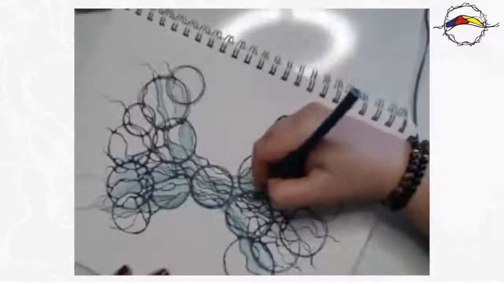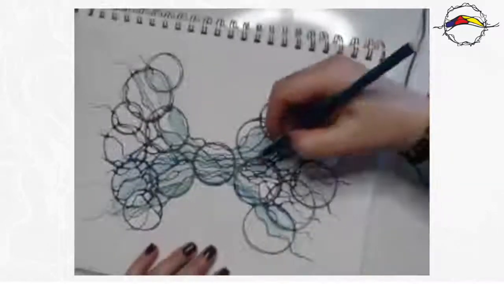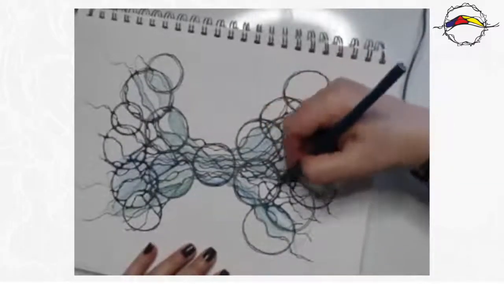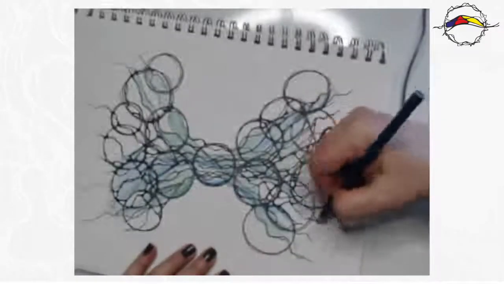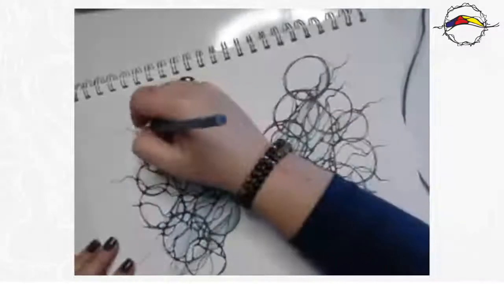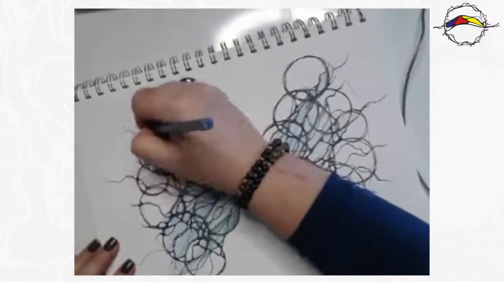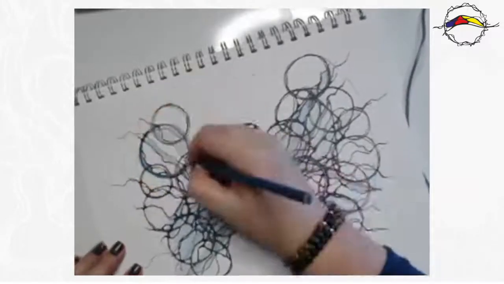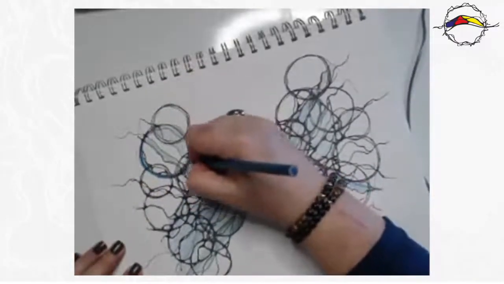So if you're leaving some area uncolored, that's fine as well. No problem. You can leave it uncolored. Maybe you want to emphasize certain shapes with your pencil. Please do so.